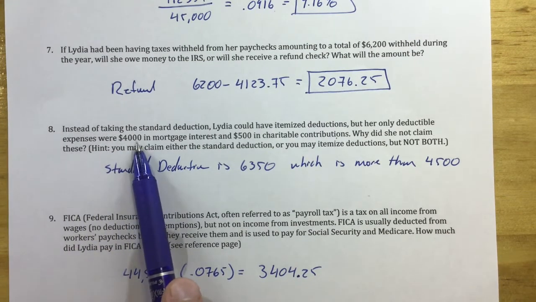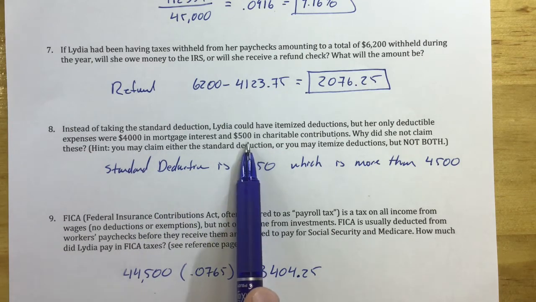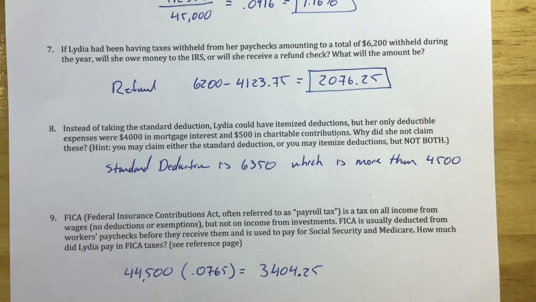Okay, so the idea is if those add up to being more than what the standard deduction is, then you should itemize it. It's kind of a simple math thing here. If these things add up to be more than what a standard deduction is, then use that one. If it doesn't, then just take the standardized deduction and call it a win.